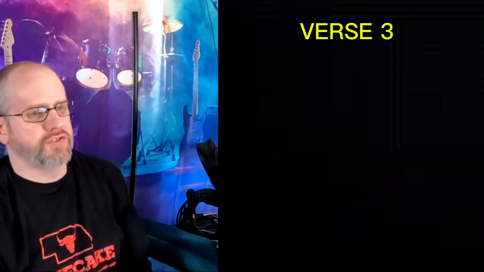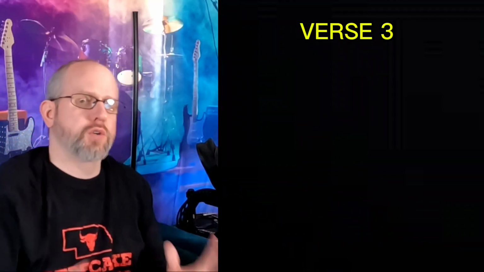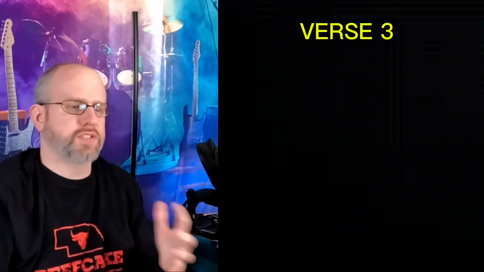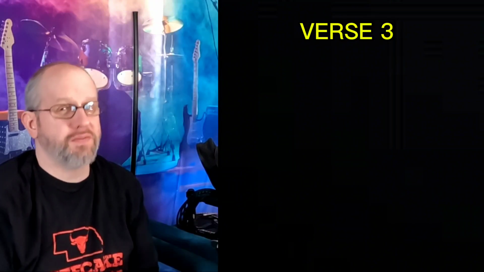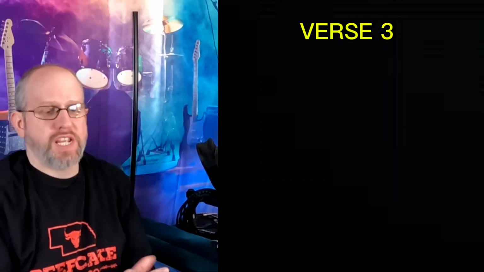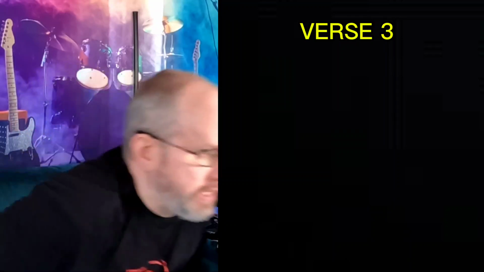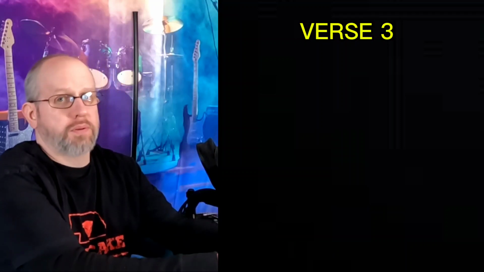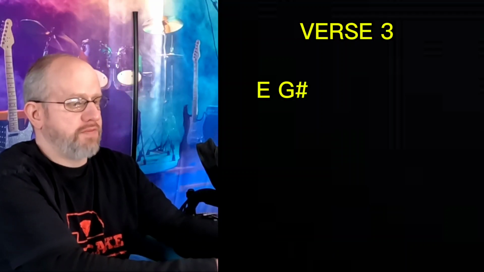All right, this verse is using quite the interesting collection of notes. We're still basically rooted in E. There's a B flat, there's an E flat, a G, and a G sharp. So I'd like to think of this as almost having a chromatic median vibe to it because we're doing an E with a G sharp, and then we're doing an E flat with a G.